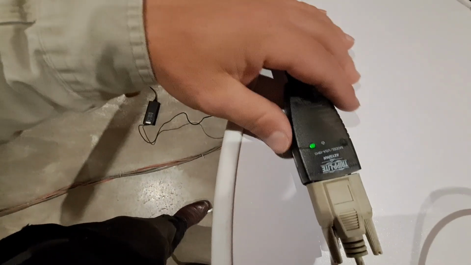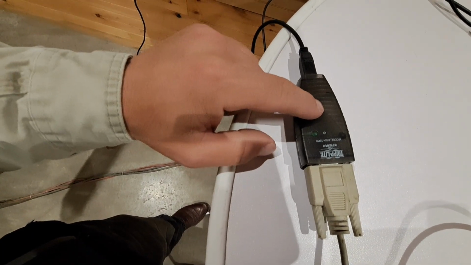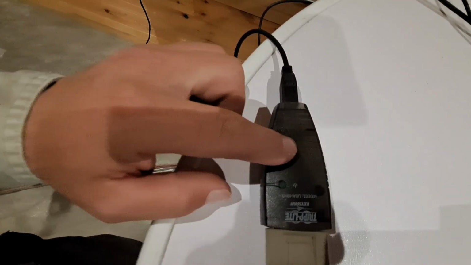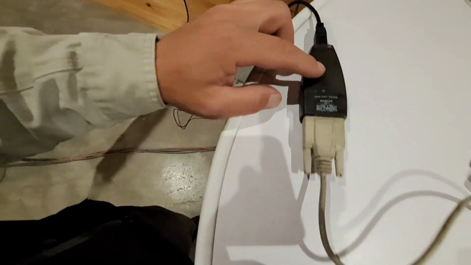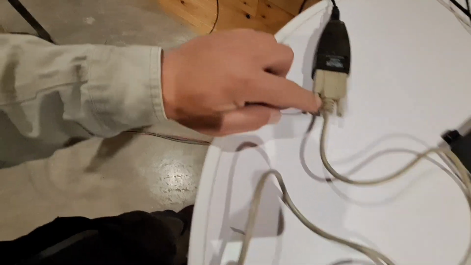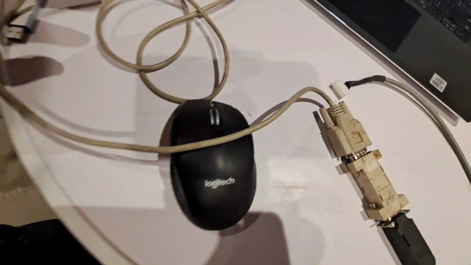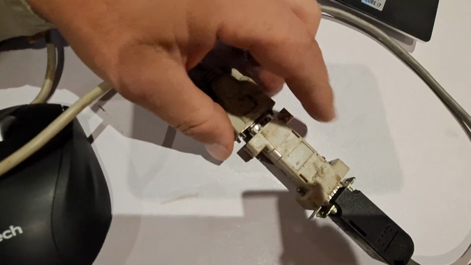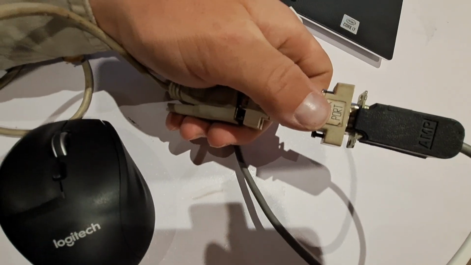That comes to here, my serial adapter. I had to install a driver on my computer to run that. I have a trip light, works good. You can get whatever you want. And I have a serial cord connected to it. My serial cord loops around here, goes over here, and it connects to this piece right here.